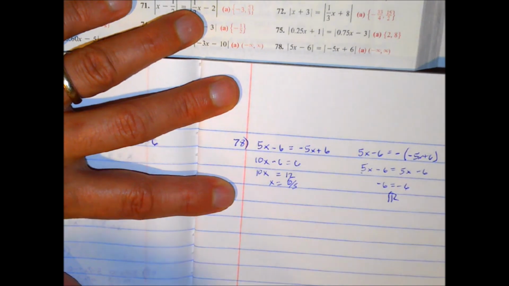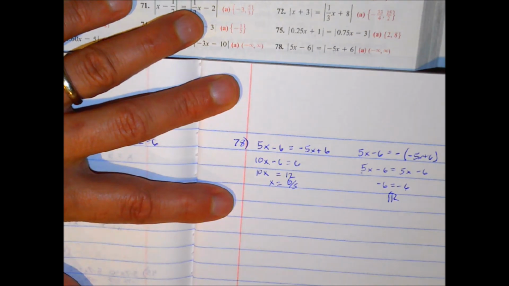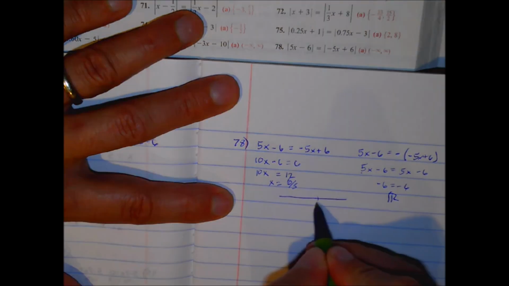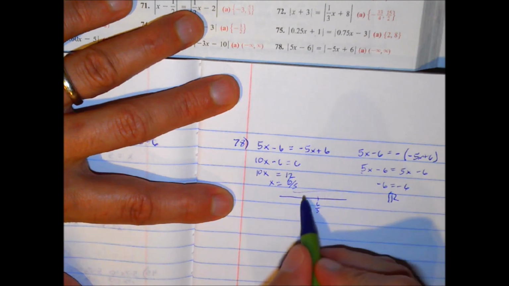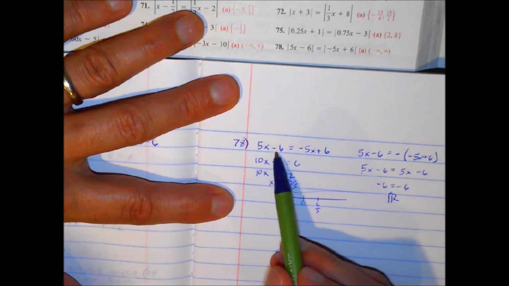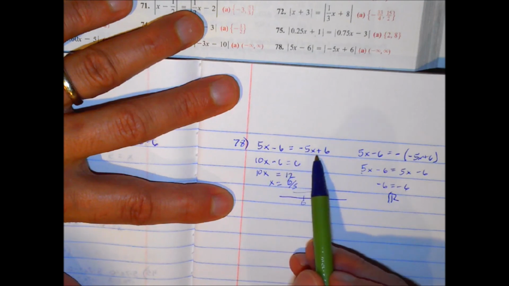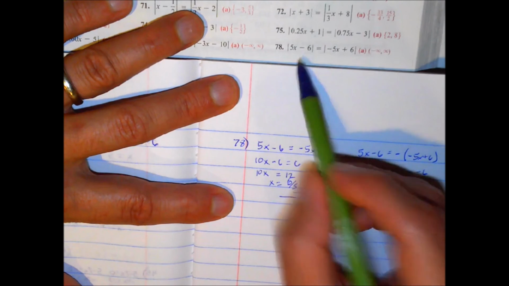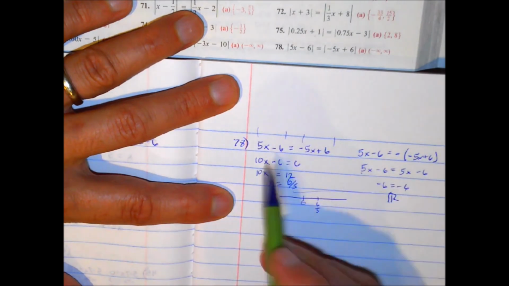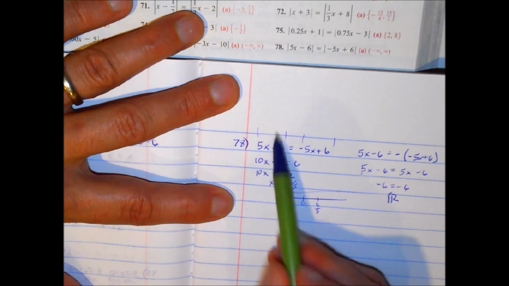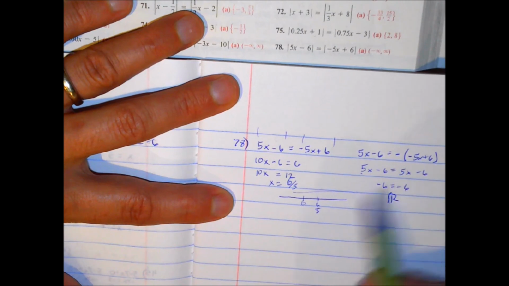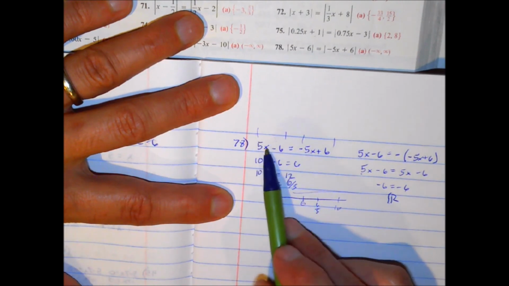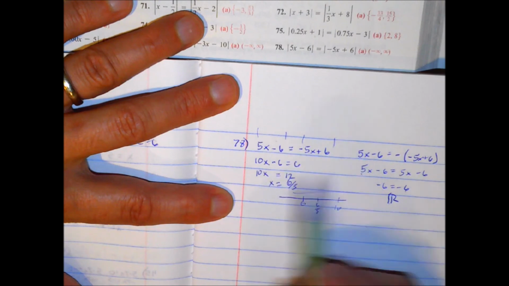Okay, so this is one where we might want to look at a number line. We know that 6/5 works, and we know that all numbers work here, right? So let's just pick a number and see if it works. Let's pick 0. If I plug a 0 in here, it would be negative 6. Absolute value of negative 6 is 6. 0 plus 6, absolute value of 6 is 6. Plug in a 10, it'll work. So every number will work here for 78.